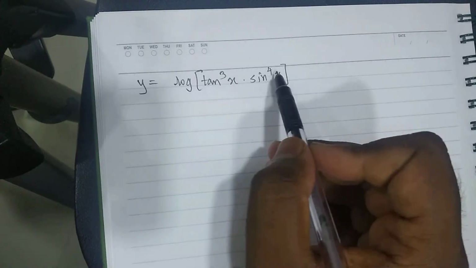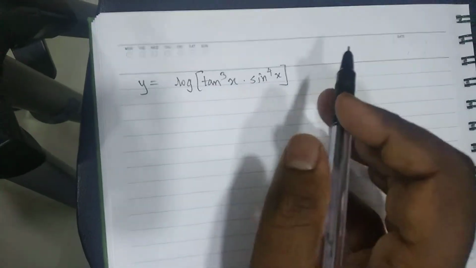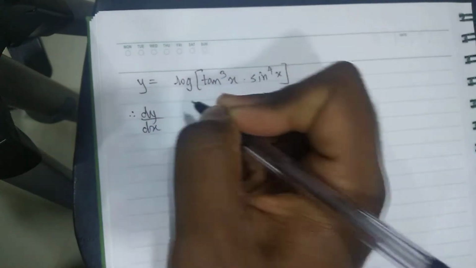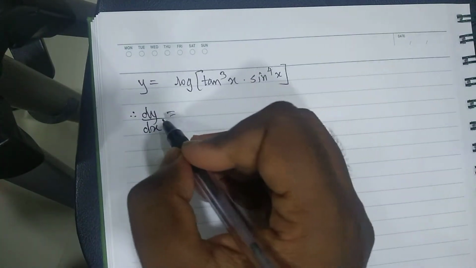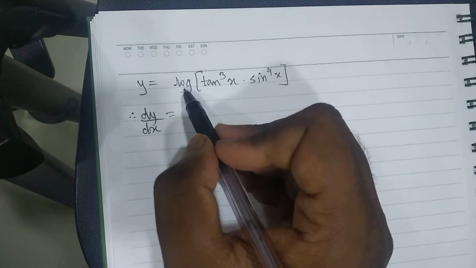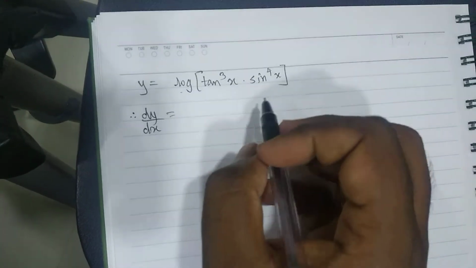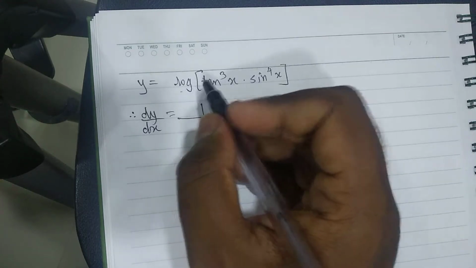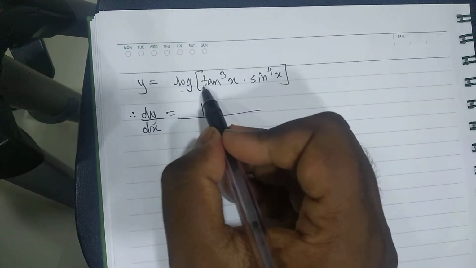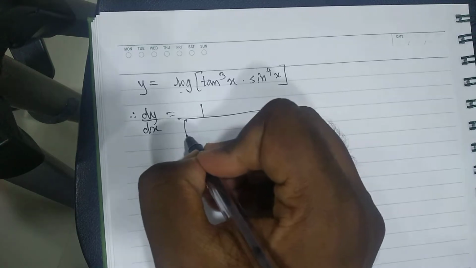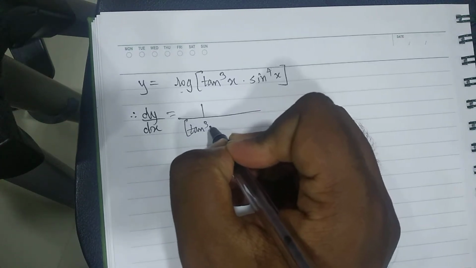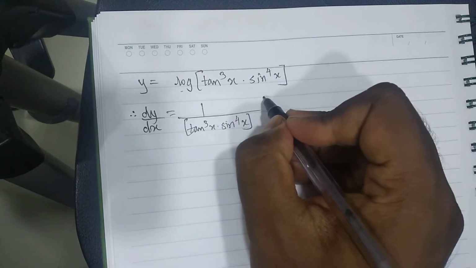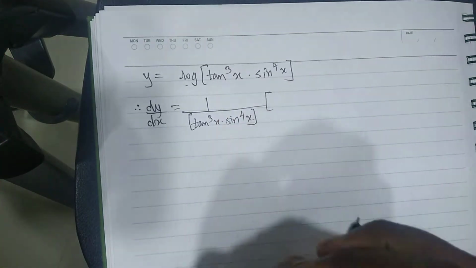So again we have to identify the functions. You have log, tan and sine. Log is the outer function. So let's just see if we can take a derivative straight away here. So derivative of this entire function, now outer function is log, correct? So we'll first take that derivative. That is going to be 1 upon log x. Derivative of log x is 1 upon x. So here x is this entire square bracket, so that we'll write as it is, tan cube x times sine raised to 4x. Okay, now we'll have to take the derivative of the inner function.